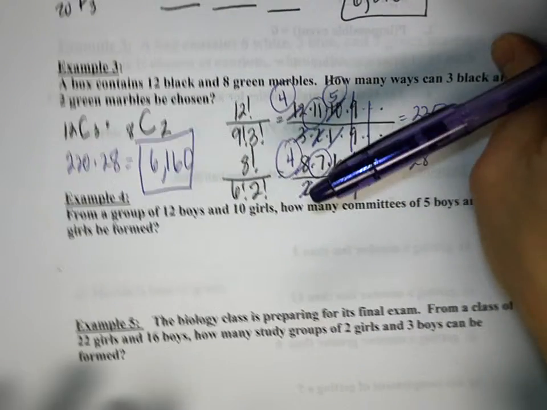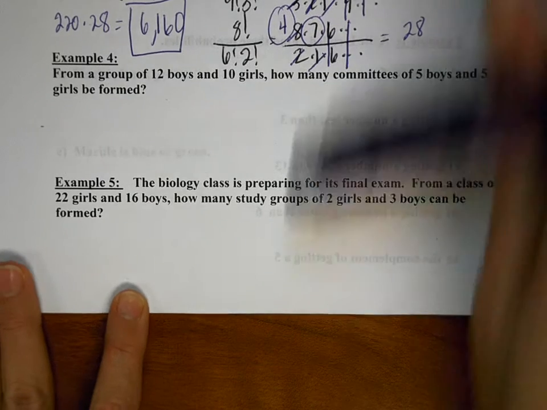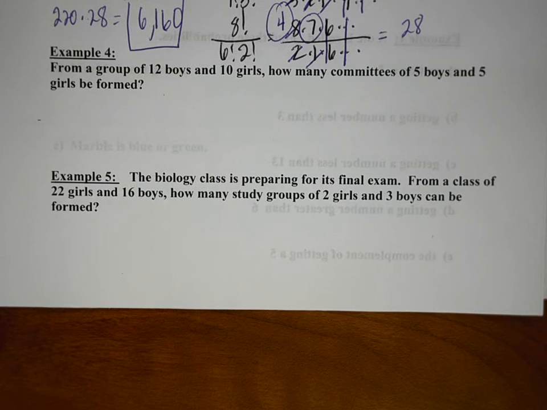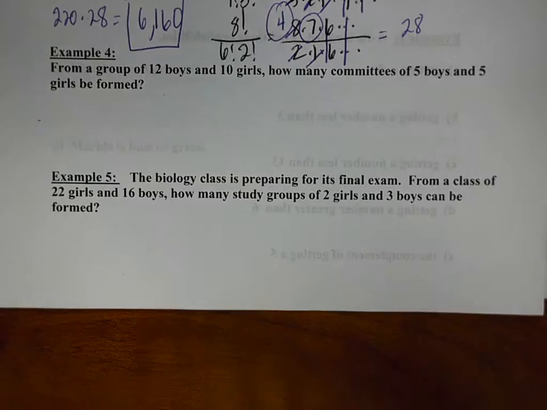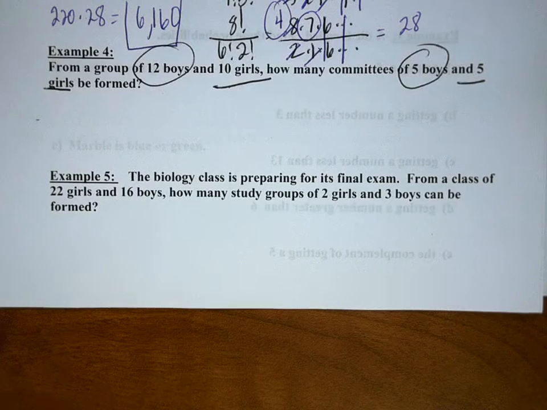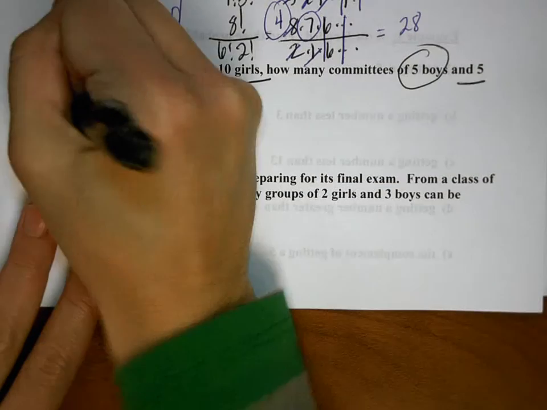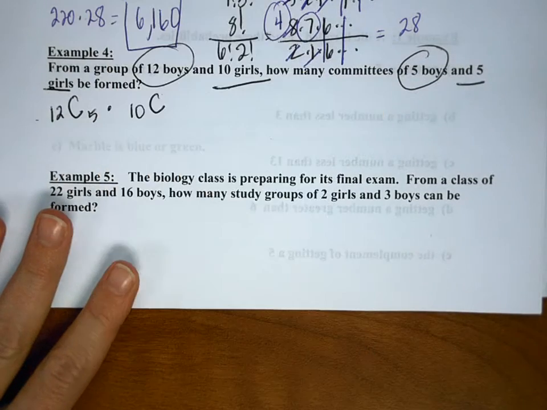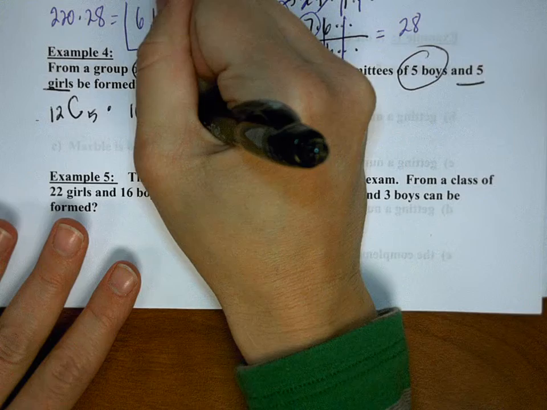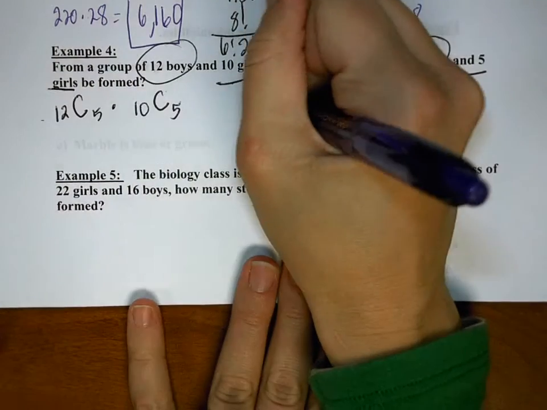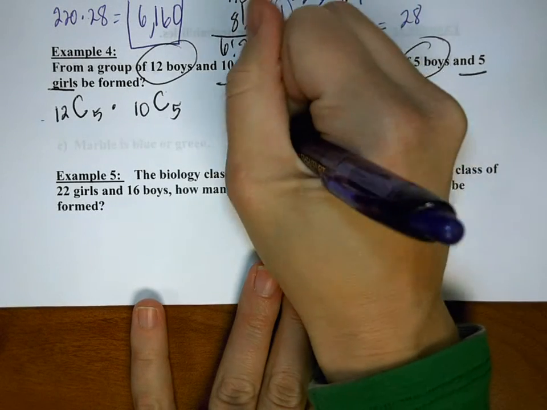Okay, example 4. Does order matter on this one? No. Are we going to have 2 problems? Yes, because you're going to have your boys and then your girls. Okay, so for my first one, what is it going to be? So make sure you pay attention, boys and girls. So I have 12 combination of 5 times 10 combination of 5. Good. So when we do this one, for my first one, I'm going to have 12 factorial divided by 7 factorial, 5 factorial.